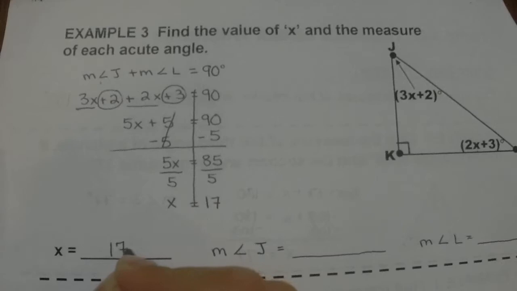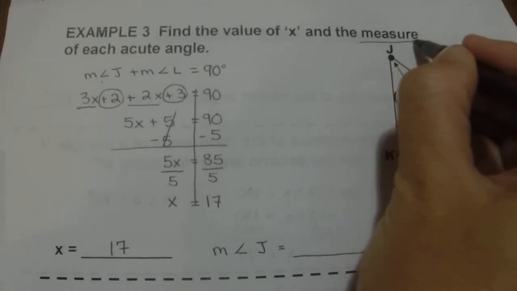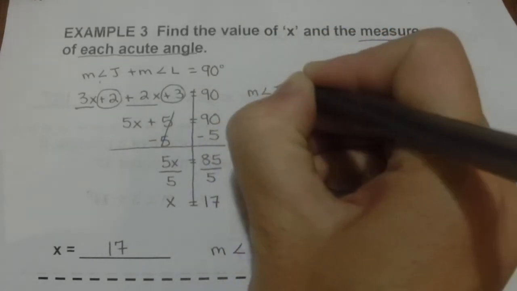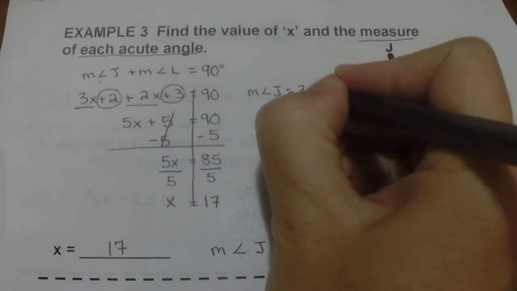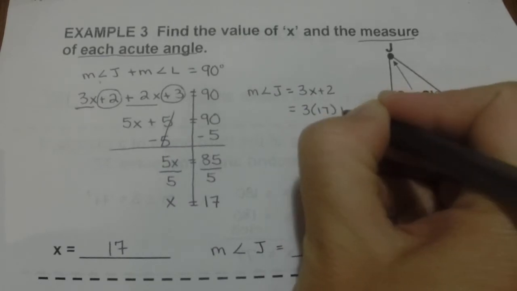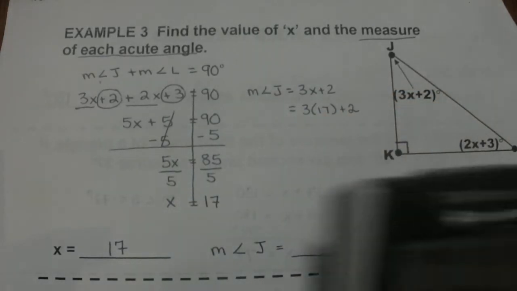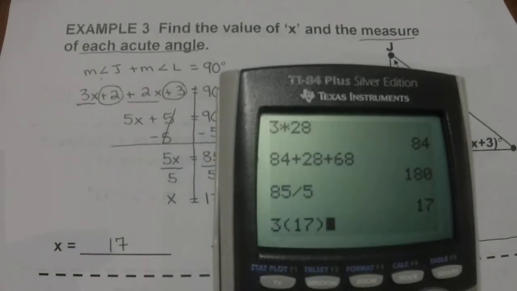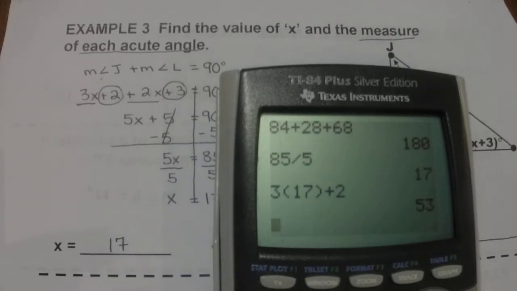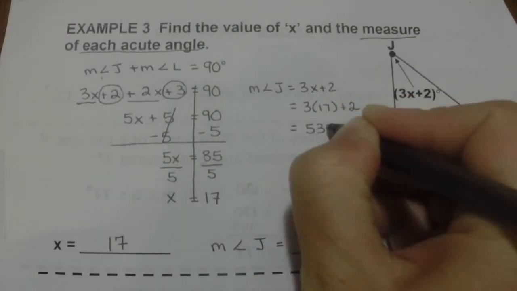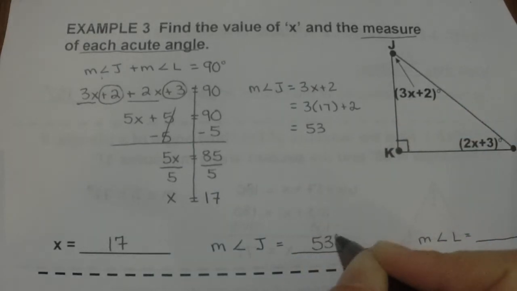So over here I have x, but we have to make sure that we find the measure of each acute angle. So we would say the measure of angle J is 3x plus 2. So that's 3 times 17 plus 2. And you can just put that directly in your calculator. So 3 parentheses 17 and then plus 2 and then just hit enter. So we get 53. And then down here that would be 53 degrees.